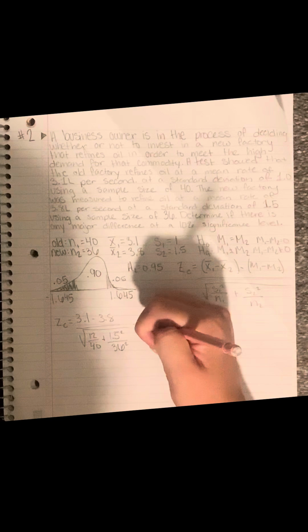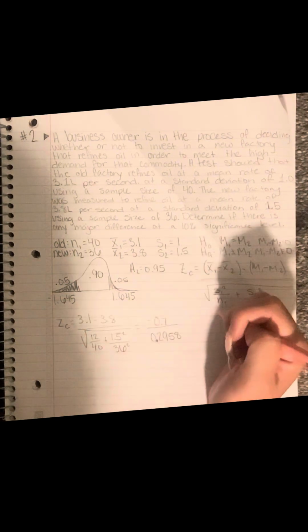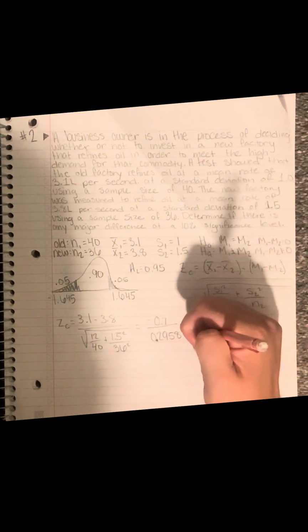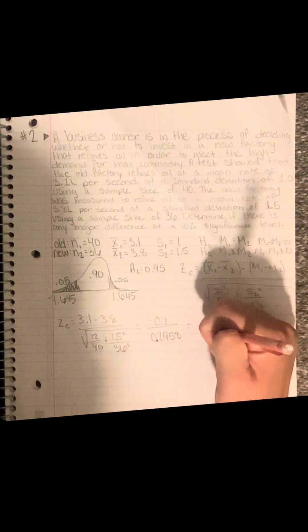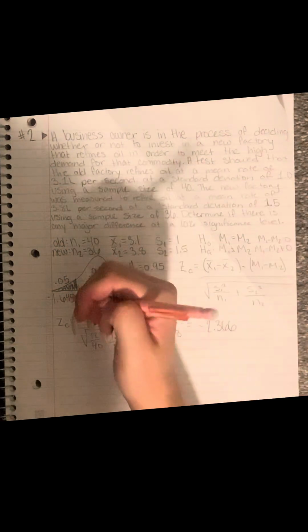Now we're going to take this and plug in our values again. When you calculate the top and the bottom, the numerator comes out to negative 0.7. The denominator is 0.2958. Sorry, that's supposed to be a point, not a comma. That looks a little confusing. And when you calculate that all together, it comes out to negative 2.366, which ends up being in this rejection region, which means we must reject the null hypothesis in favor of the alternative hypothesis.